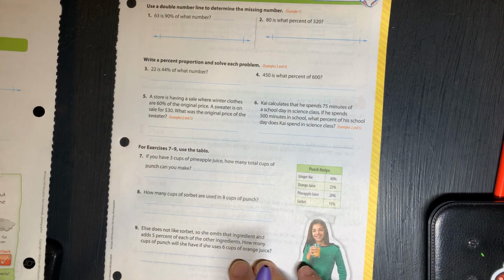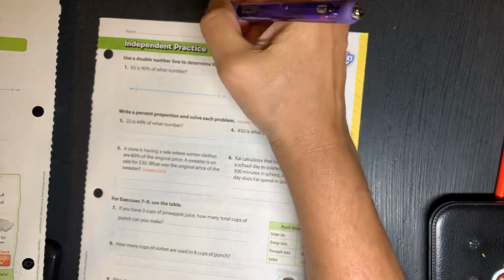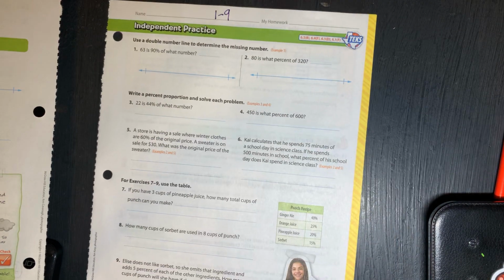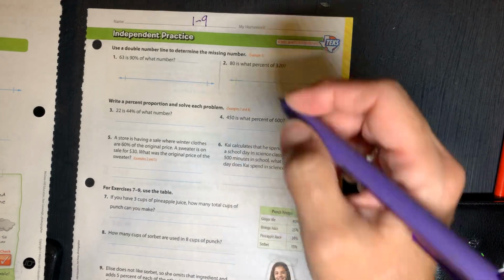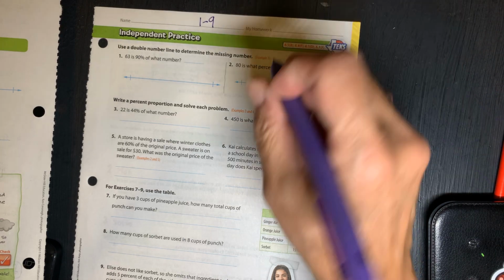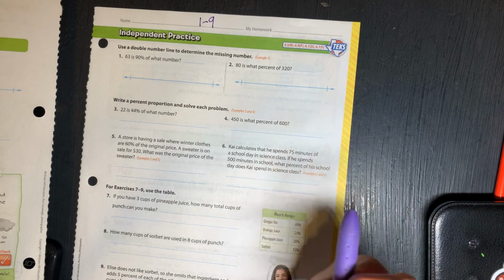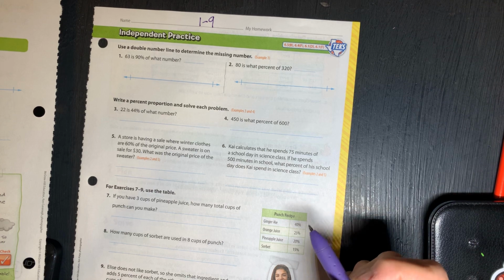On your assignment, you've got your guided practice here. You've got your independent practice here. So I'll probably have you do, I think we'll just do page 415, and we'll do 1 through 9, okay? And do know that you're going to have a quiz or a summative assessment over this. Plan to have it on Tuesday, okay?